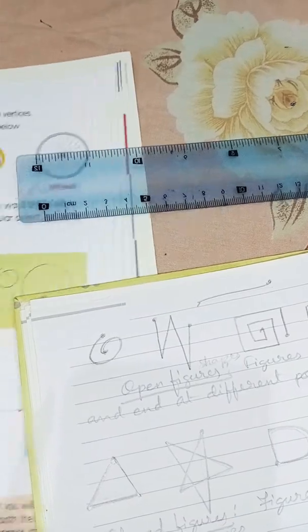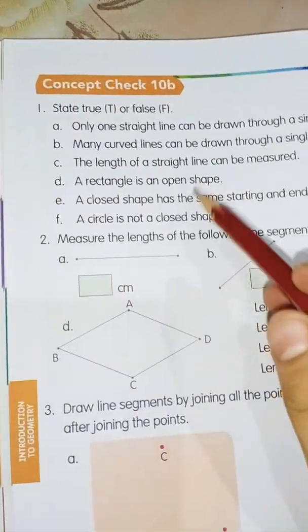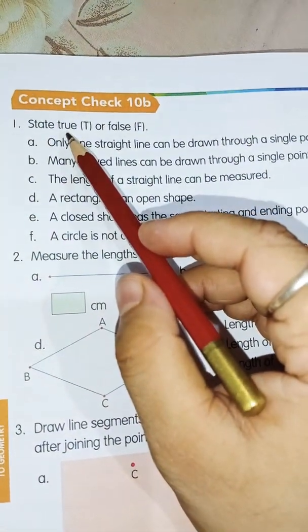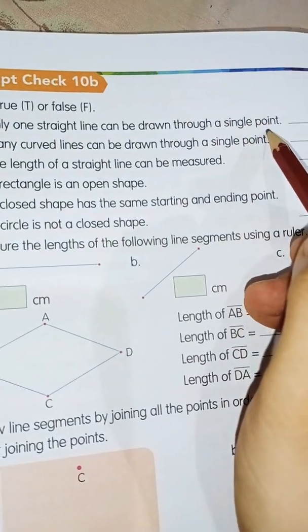Now about the measuring and this thing, we'll do it in the exercise itself. So I gave you today question number 1 and 2. First question was: state true or false. Only one straight line can be drawn through a single point.